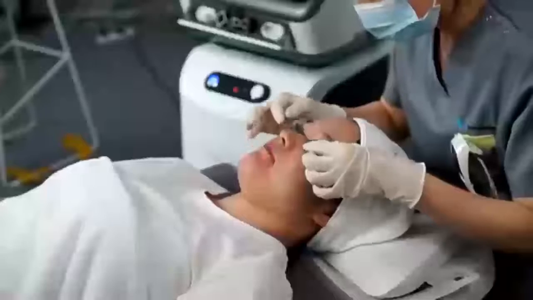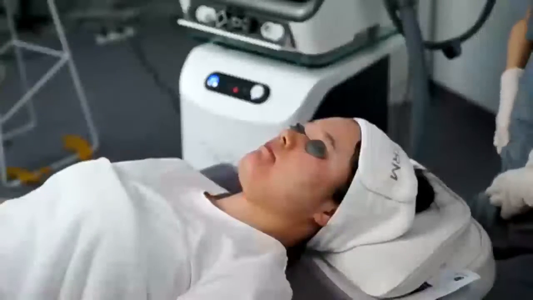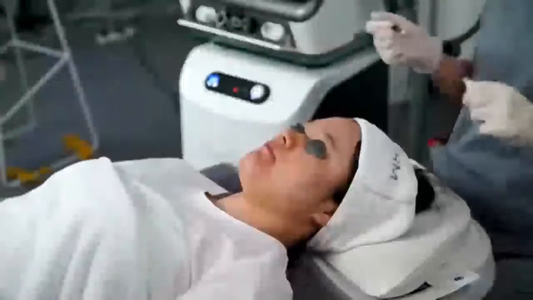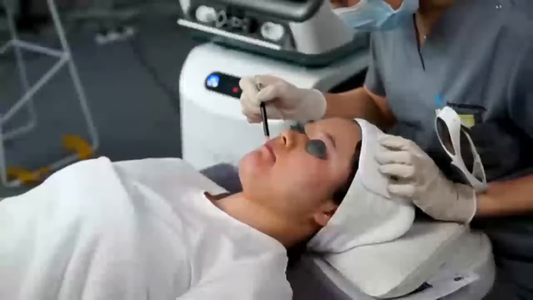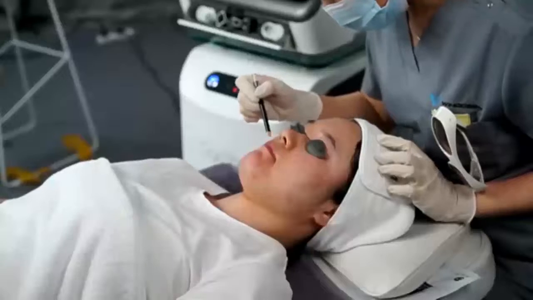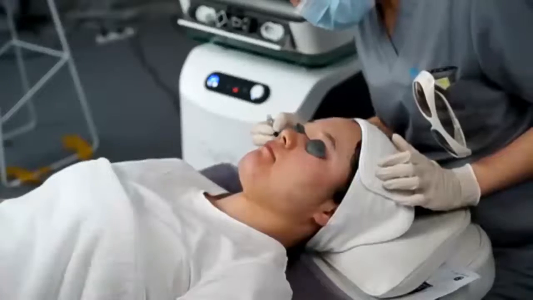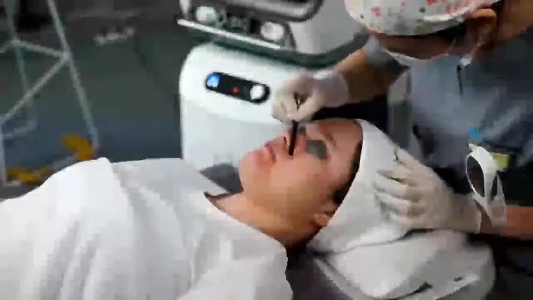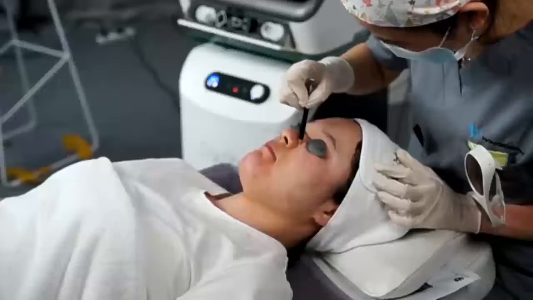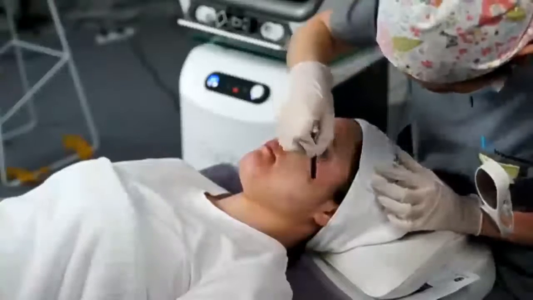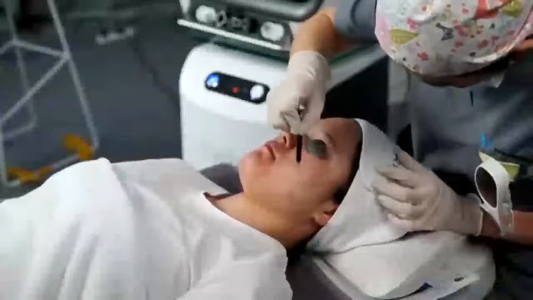OK, the surface treatment has already been done, and then we first mark the key areas of her face. We will use the mark pen to mark the most serious parts on her cheeks. On the cheeks, there are 2 areas where the pores are relatively large. Her cheeks have 2 parts where the pores are very large. And the other 2 parts have very serious acne scars.